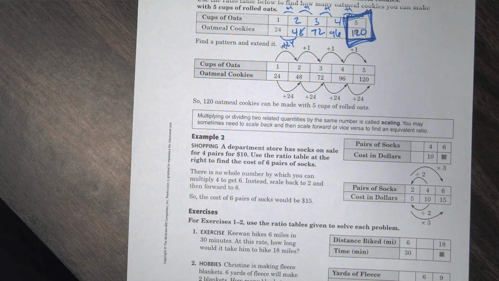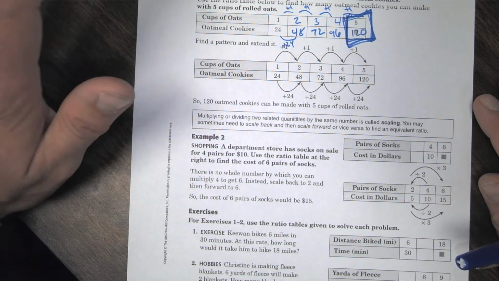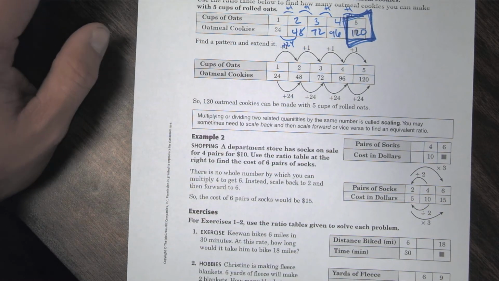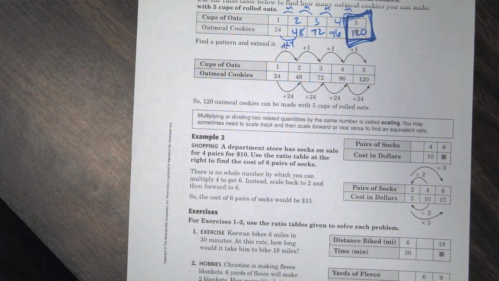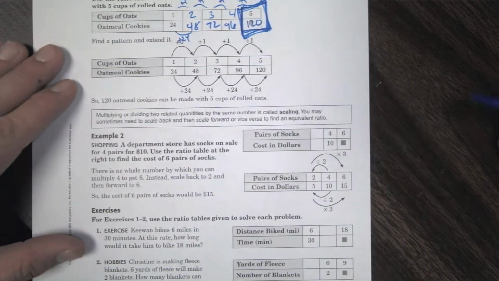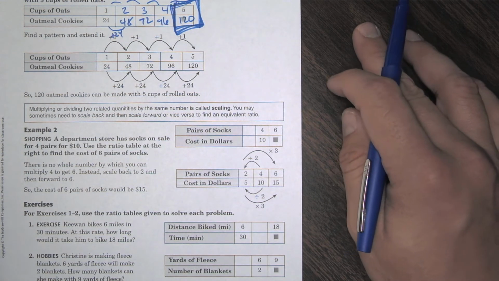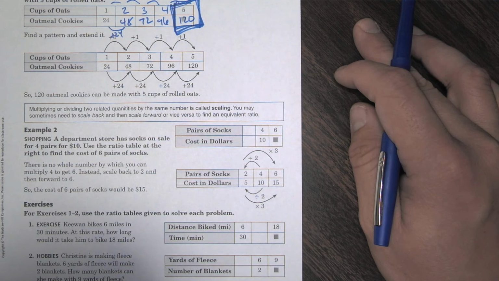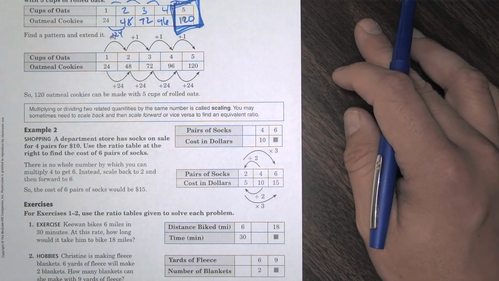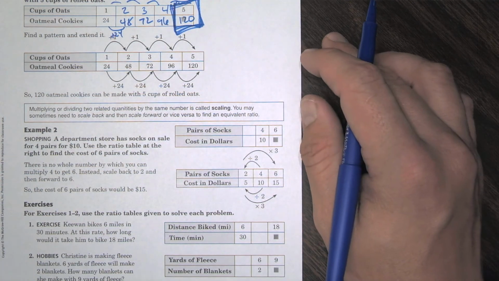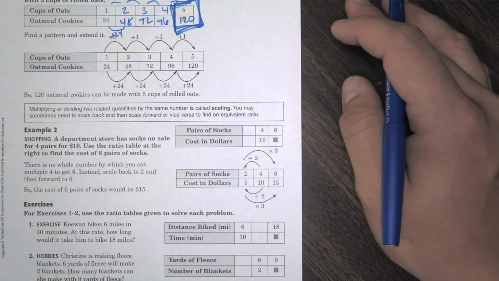So now, the only difference you might see on these is the next part. It's talking about scaling. Scaling means you either have to get to a number below it so you can work with that, like example number 2. Okay, a department store has socks on sale for 4 pairs for $10. It says use the ratio table at the right to find the cost of 6 pairs of socks. So basically we got to go from 4 to 6. Is there a whole number that you can multiply 4 by to get to 6? No, there's not. It's not possible. You can't multiply it. It just doesn't work. So, knowing that, we have to find a number that goes into both 4 and 6 by scaling back, by dividing.